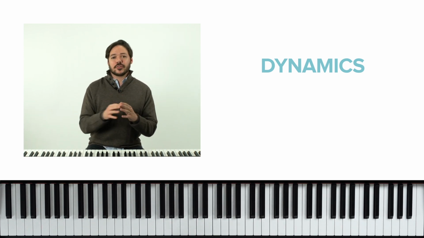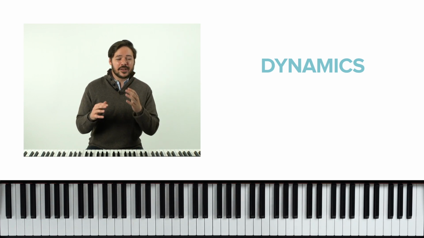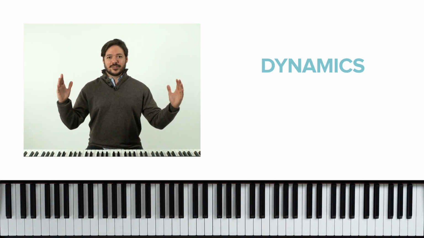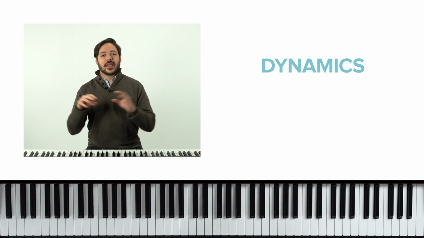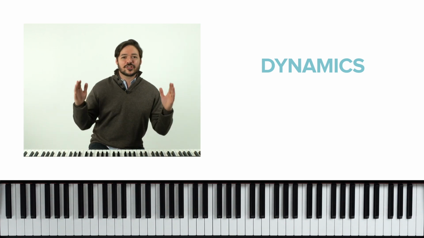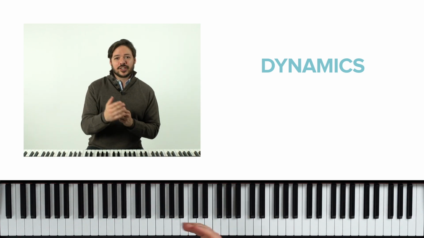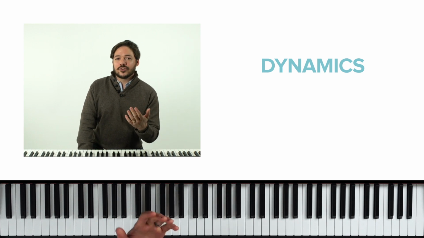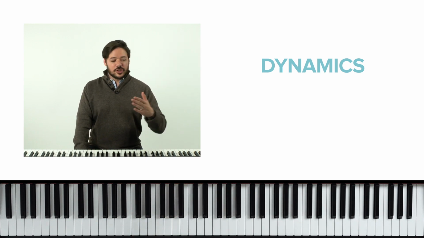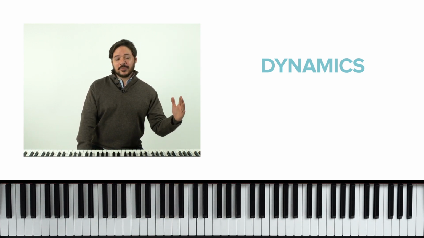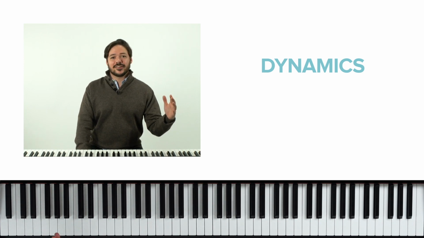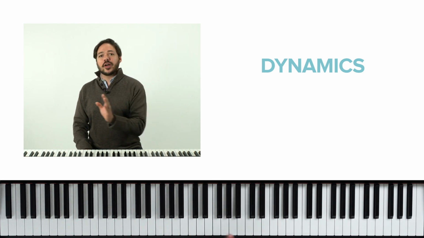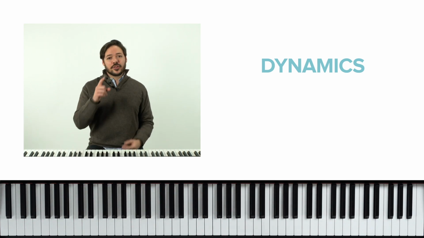What I want to do is cover the range of dynamics from arguably the most common 6 different designations. And there are more on the outsides of that, but we're going to start just with that today. So let's take a look at that. What I want to do is first introduce the quietest dynamic marking that you'll see in notation, and then we're going to work our way up through the loudest. Let's get started with pianissimo.